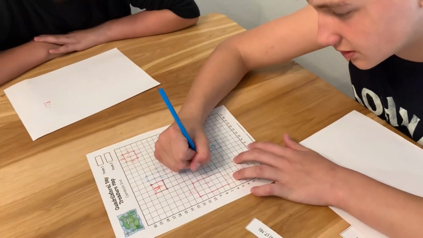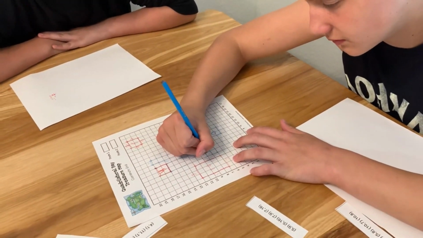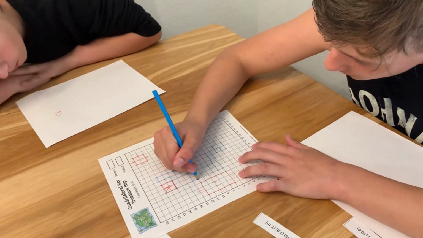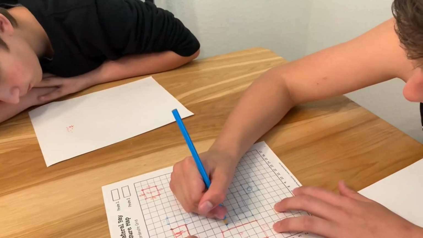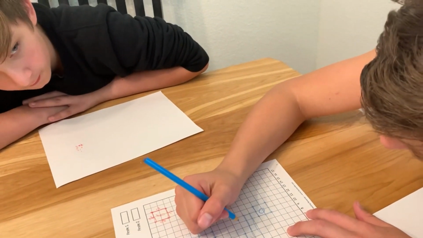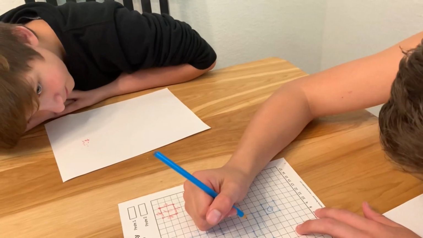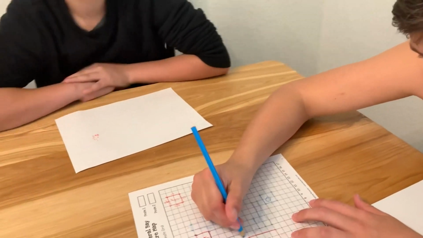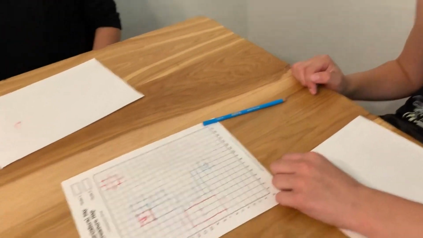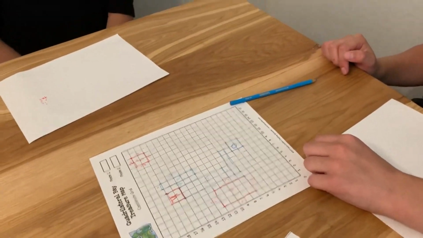Okay. Be careful. So from here to here is 1, 2, 3, 4, 5, 6, 7. That's 14. That's fine. Okay, so how did you get 14 units squared? 7 times 2. 7 times 2, that's right.